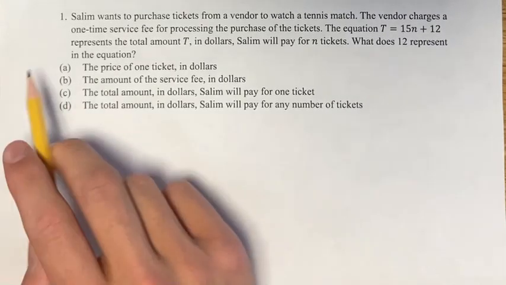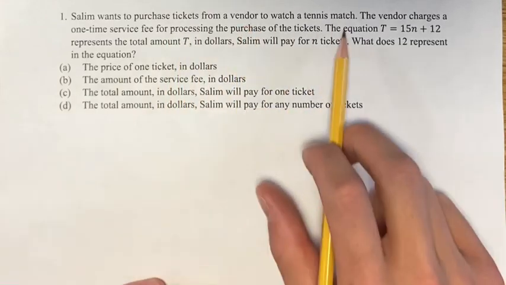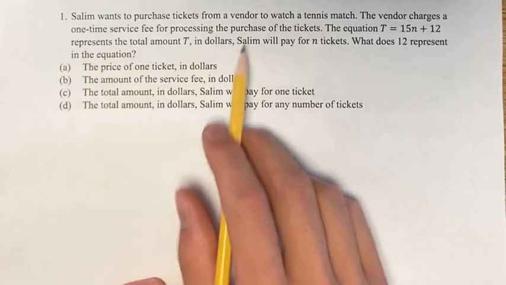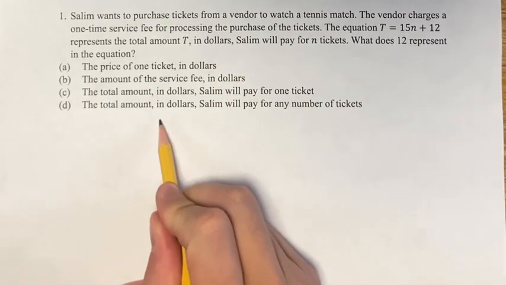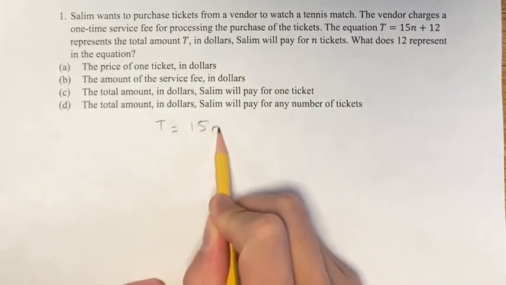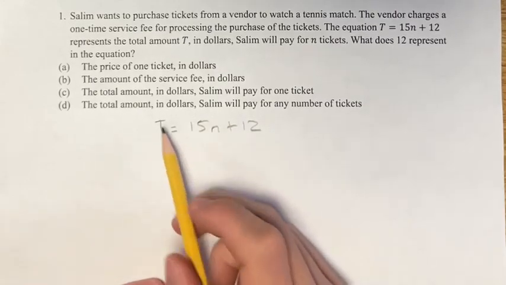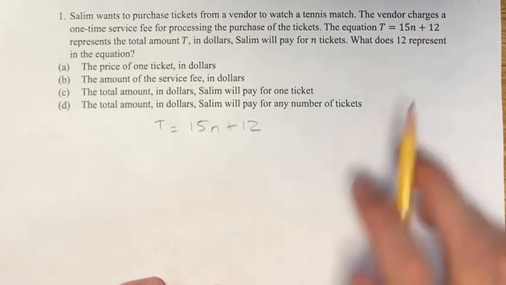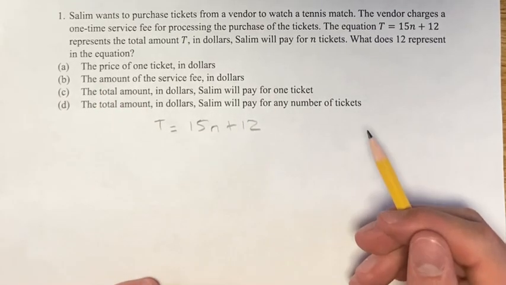In this problem, Salim wants to purchase tickets from a vendor to watch a tennis match. The vendor charges a one-time service fee for processing the purchase of the tickets. We have the equation T is equal to 15N plus 12, where T is the total amount in dollars that he pays for N tickets. And we're asked, what does 12 represent in this equation?